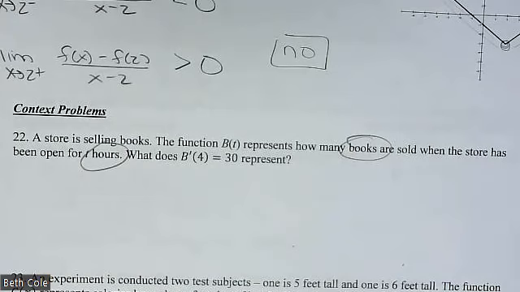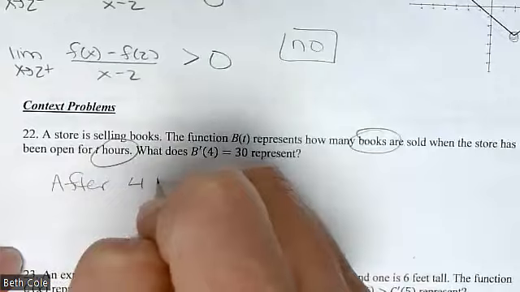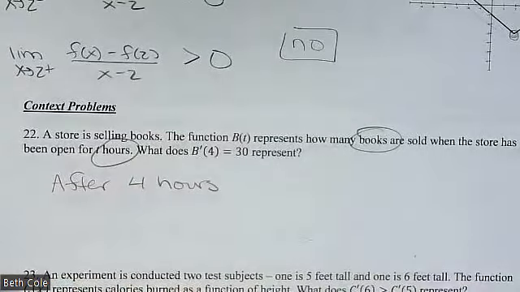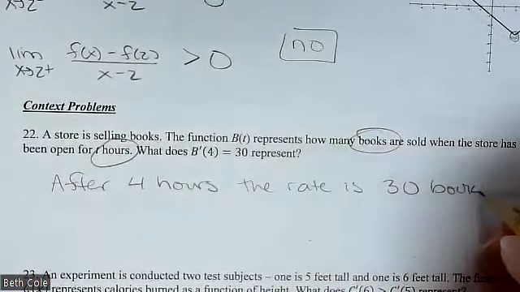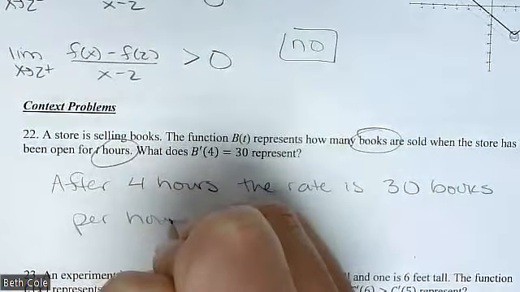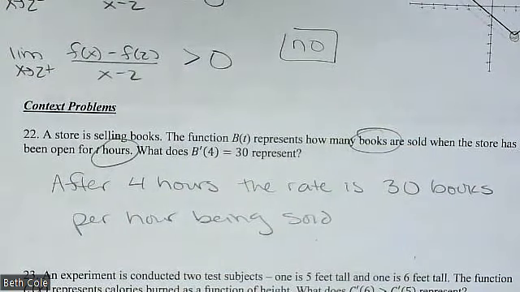30. That's what I thought. All right, so I paused so we could talk that out. But it's after 4 hours. The rate is 30 books per hour being sold. Or however you'd want to put that in your own words. On the test, it's multiple choice. So you would just need to read choices A, B, C, and D and pick the one that means that. But after 4 hours, your rate is 30 books per hour.